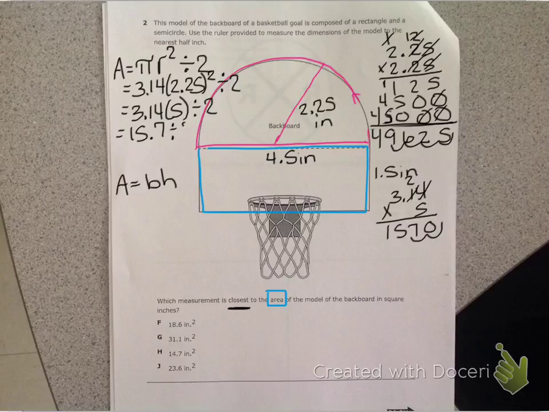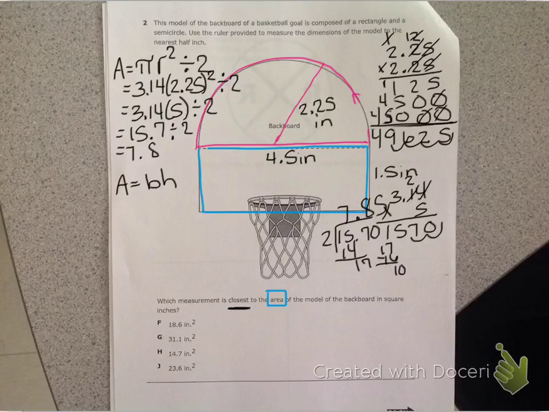And then I need to divide that by 2 since I only have half of a circle. Okay, so the area of this half circle is about 7.85.